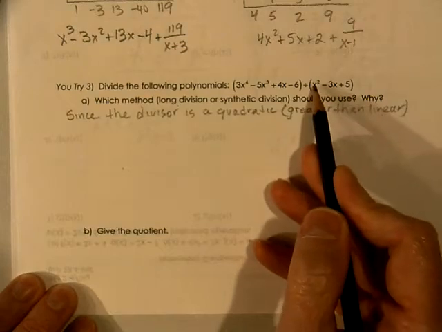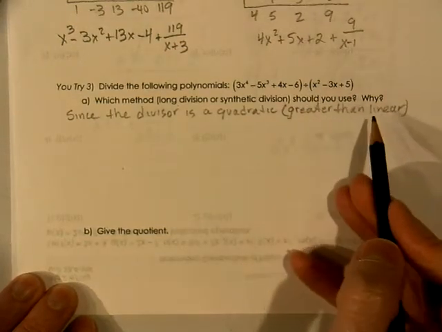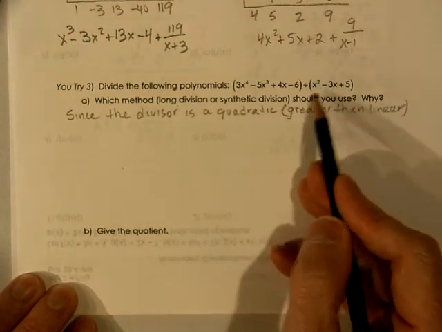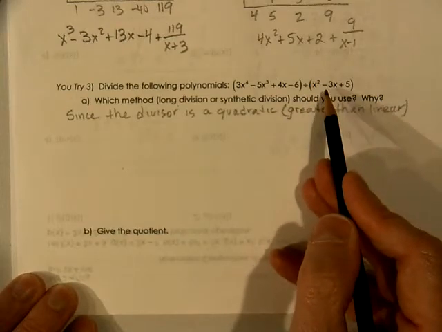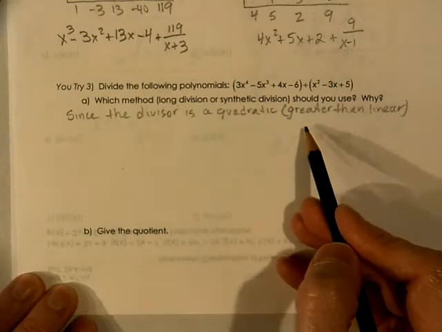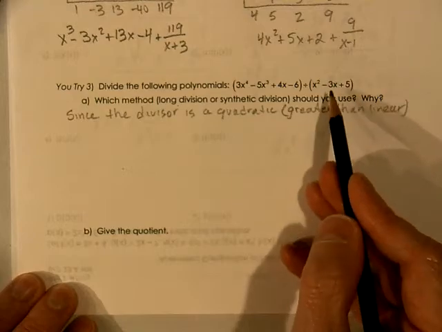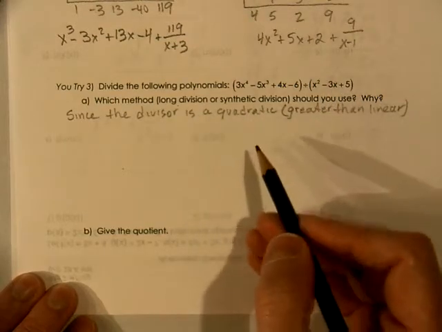Since it's a quadratic, because it's actually not a linear, it's not x to the 1st power, it's larger than x to the 1st power, we need to use long division.